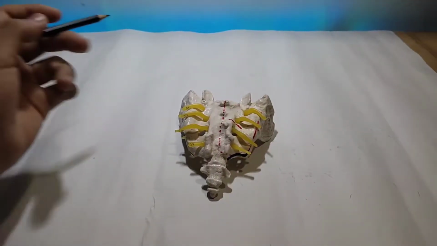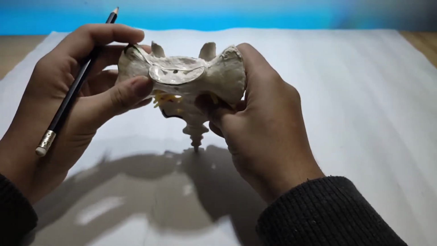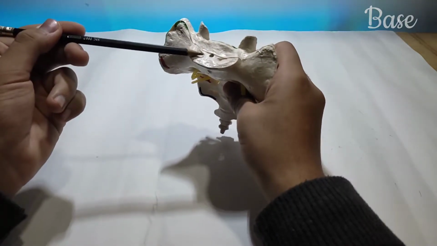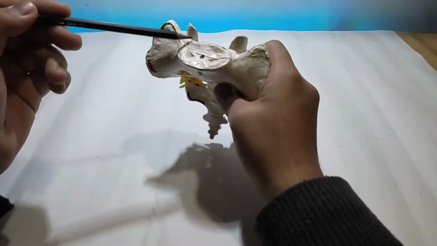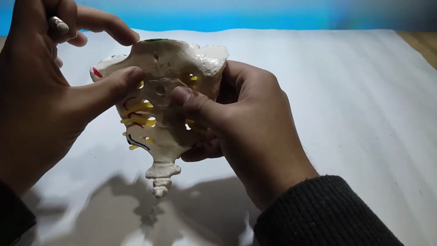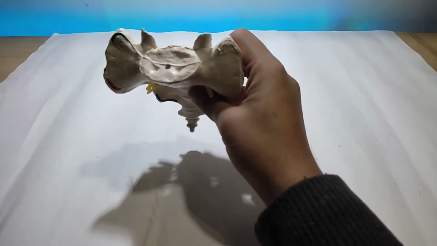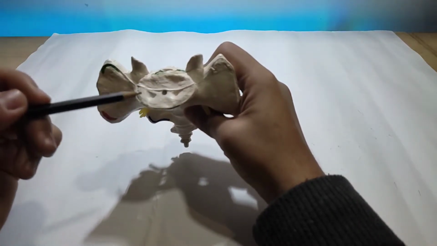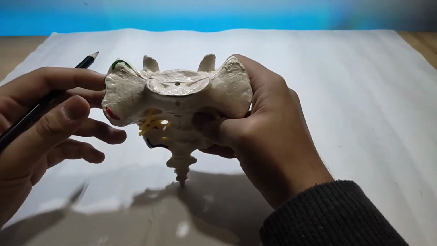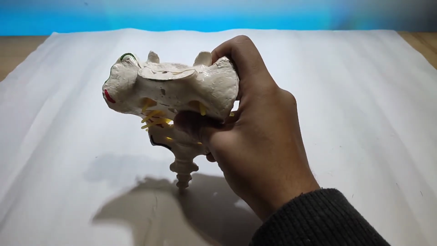If you go about the sacrum systematically, we start from the base of the sacrum, which is the upper very broad part of the sacrum right here. The base of the sacrum is formed by the superior surface of the S1 vertebra. This is the body of the S1 vertebra, and this is its superior surface. The body of the S1 vertebra is lumbar in type, and it articulates with the lumbar vertebra above to form the lumbosacral joint.